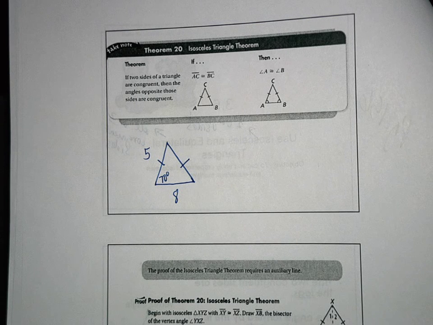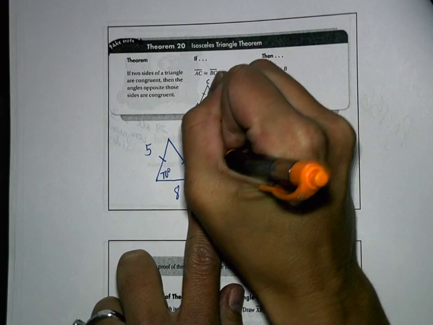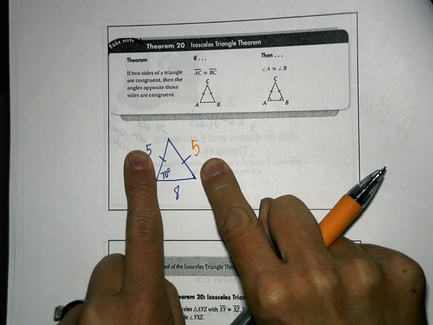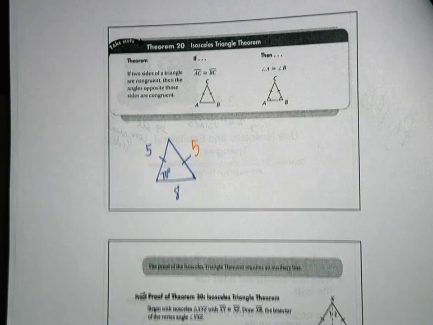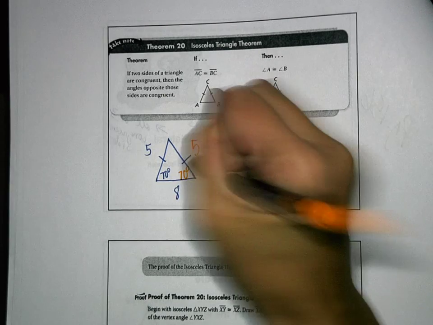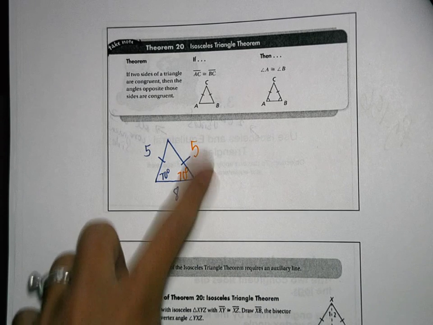Okay, you guys should be about done now. Is there someone that would like to help me? Okay, Aaron. Good. So we know that this is also a 5 because these two are equal. Okay. Yeah, good. Okay, anybody else tell me something else? Okay, Nicholas. The bottom right angle is also 70 degrees. Good. This bottom right angle is also 70 degrees, and you know that because? The other side is 5. Good. If the sides are equal, the angles are also equal.